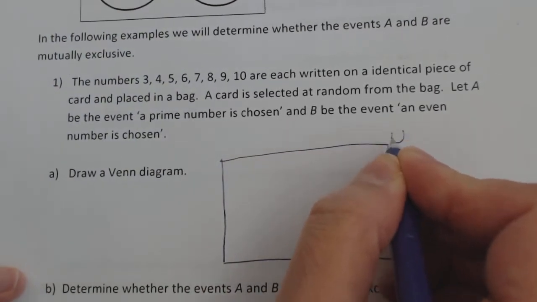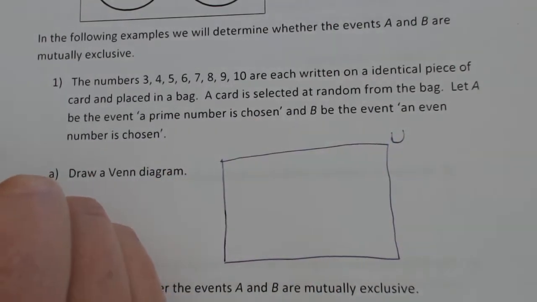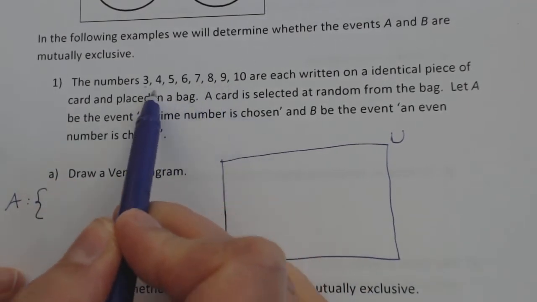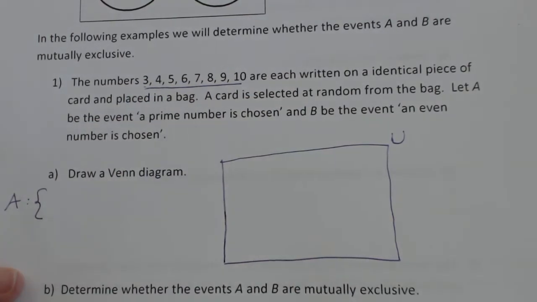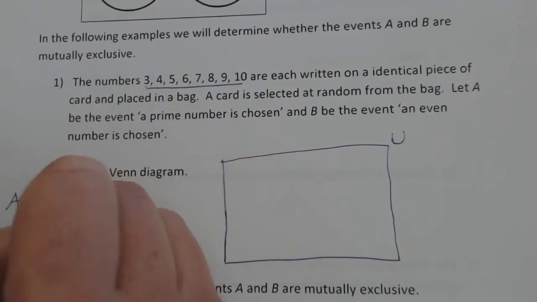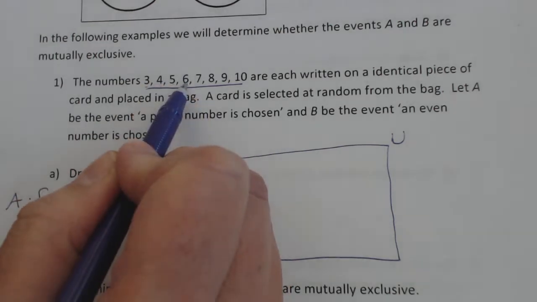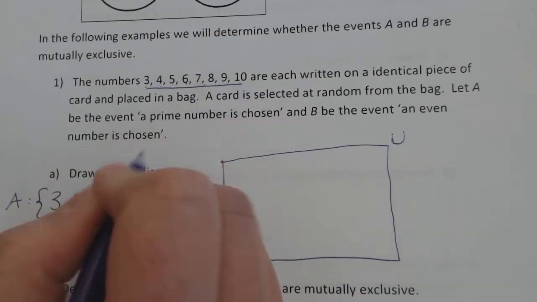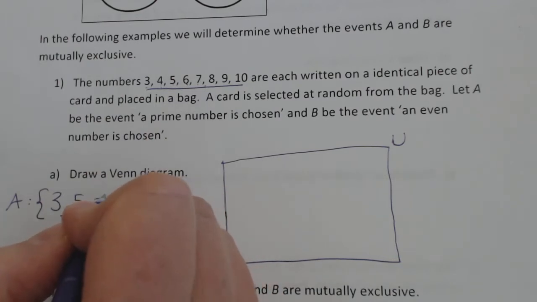Okay, here's our universal set, and we need A, the prime numbers. So over here, I'm actually going to write out what the prime numbers are from this universal set that we have. Prime numbers are numbers that are only divisible by 1 and itself. So when we look here, 3 is only divisible by 1 and itself. 4 is not, we can divide it by 2. 5 is. 6 is not, we can divide it by 2. 7 is. 8 is not, 9 is not, and 10 is not. So we only have the three numbers, 3, 5, and 7.